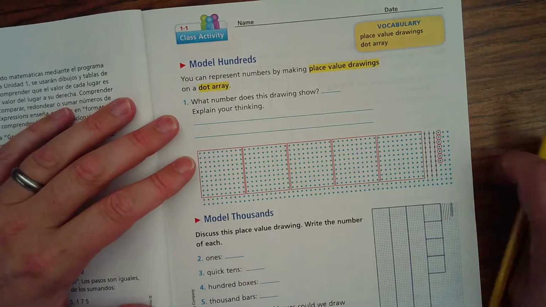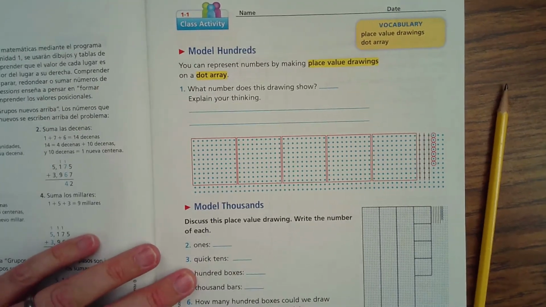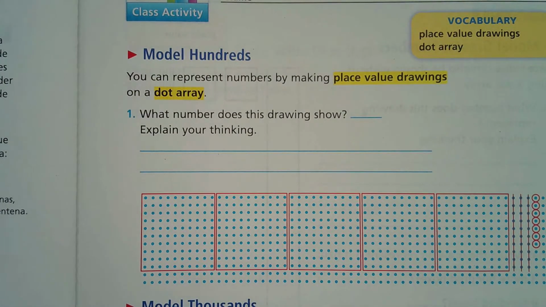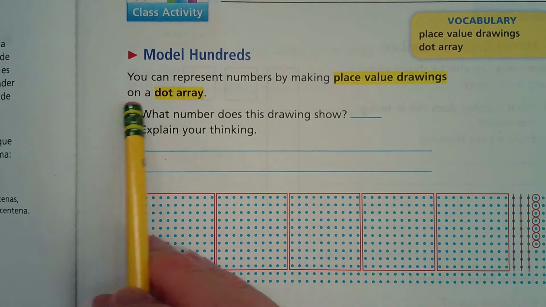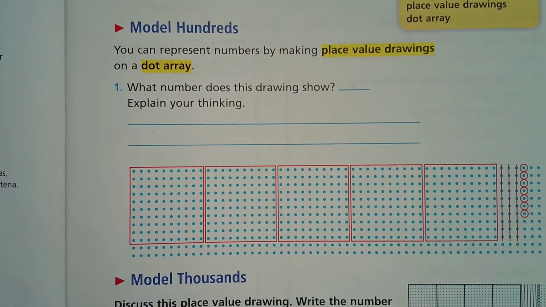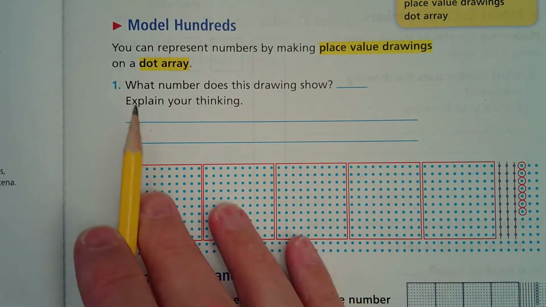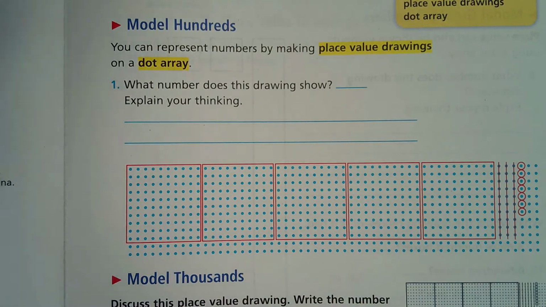So start off by turning to page 3. It says model hundreds, and here's page 3. I'm going to zoom on in. It says you can represent numbers by making place value drawings on a dot array. And so it's been a while, but this is what they're calling a dot array. What number does the drawing show? It says explain your thinking.